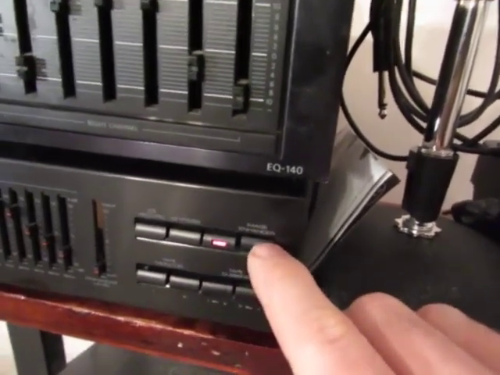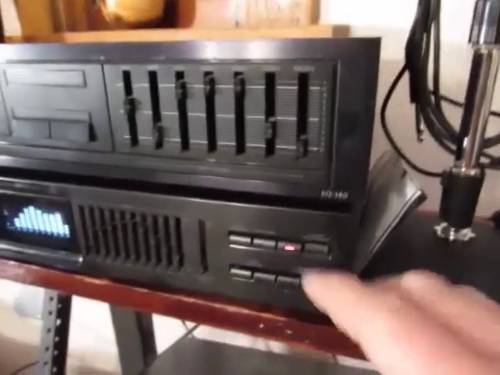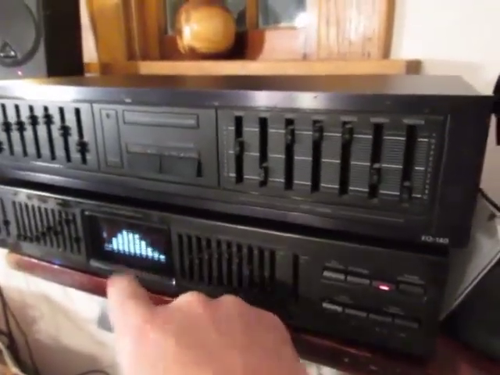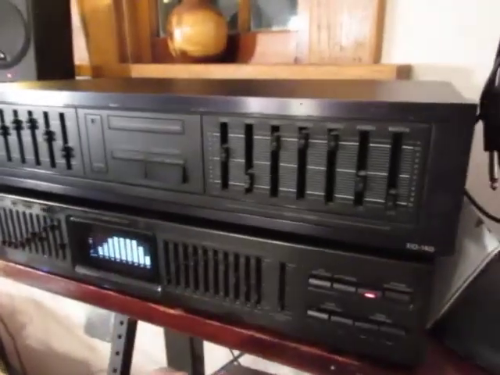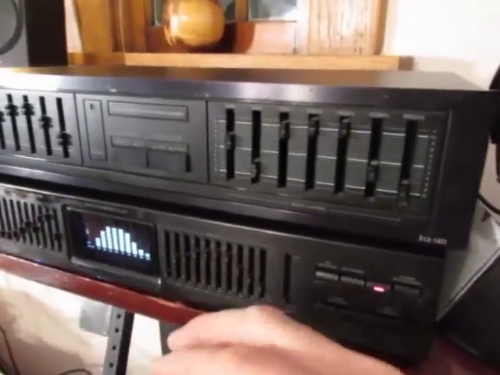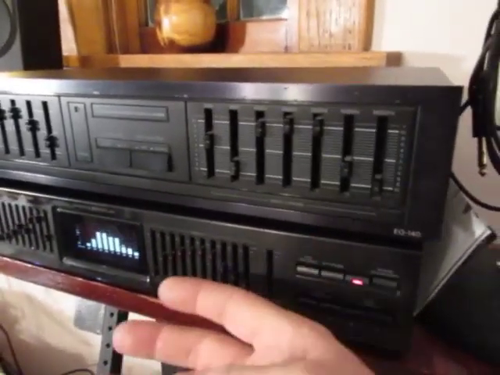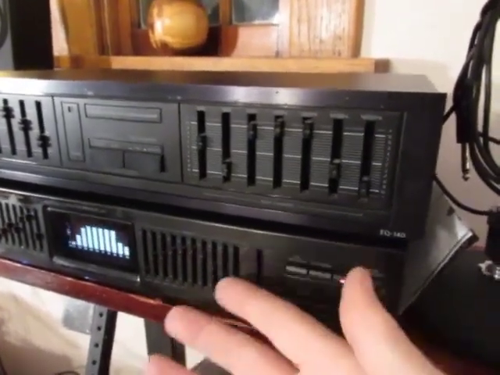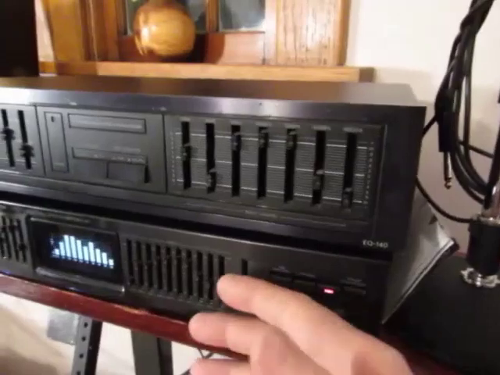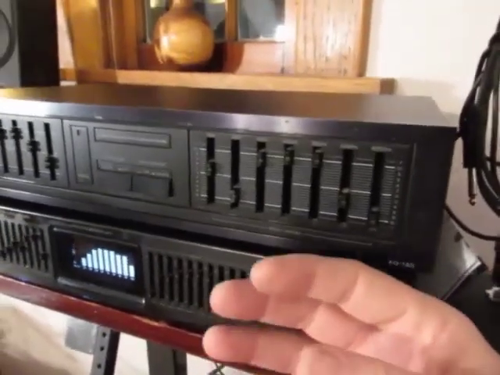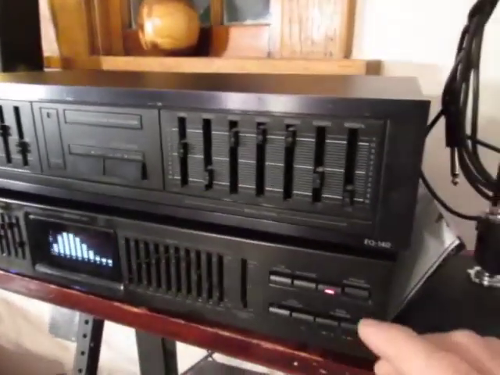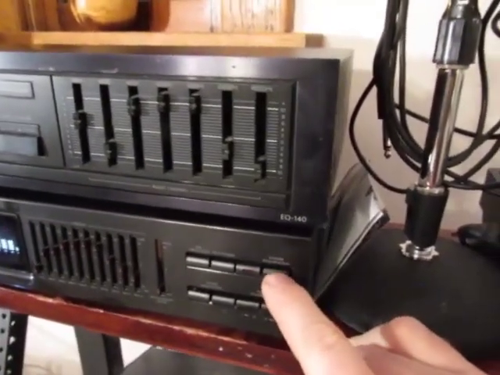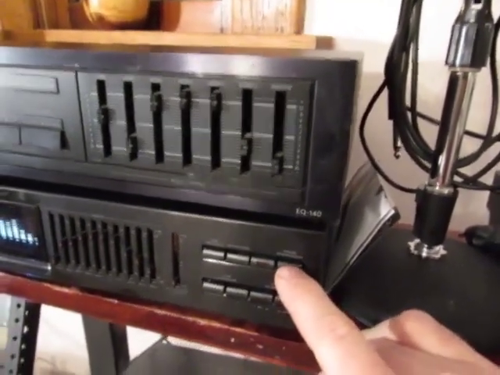It's called Image Enhancer. Obviously, it's not an image because it's sound, and it's not that image because that is an image, but it's a fancy word that stereophiles use to describe the way you feel about the sound that you're hearing. It's an image you have in your mind, but it's an audio image. But it does enhance that image, don't you think?